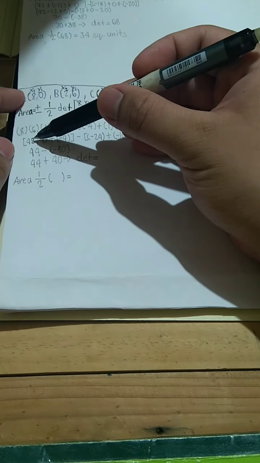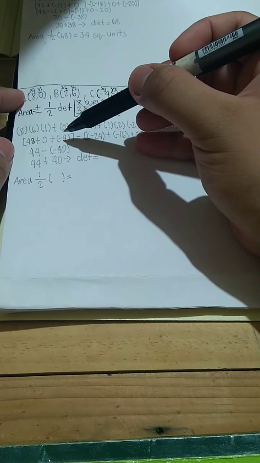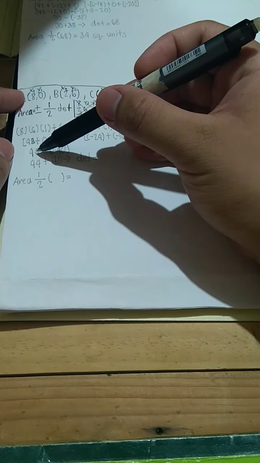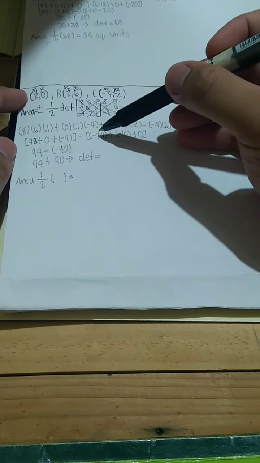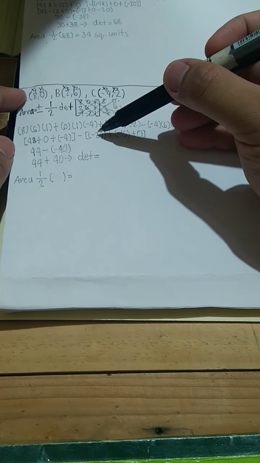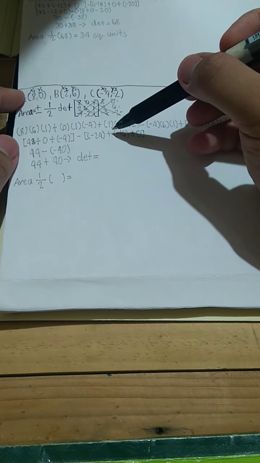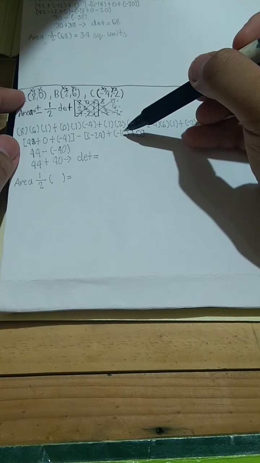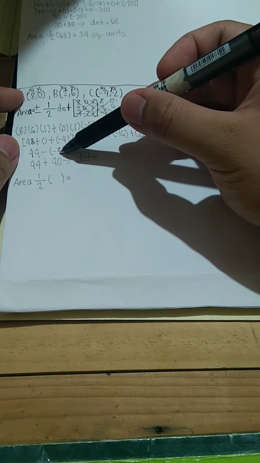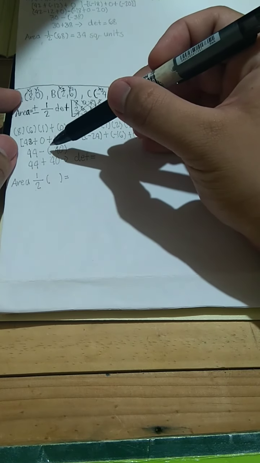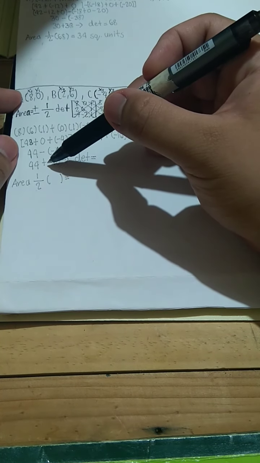So 48 minus 4 is 44, and negative 24 plus negative 16 is negative 40. Both signs are the same, so it turns into plus.